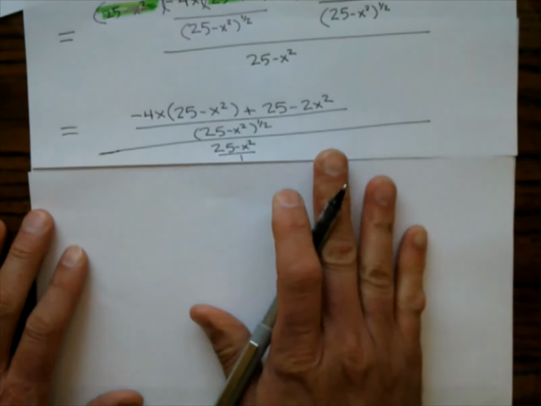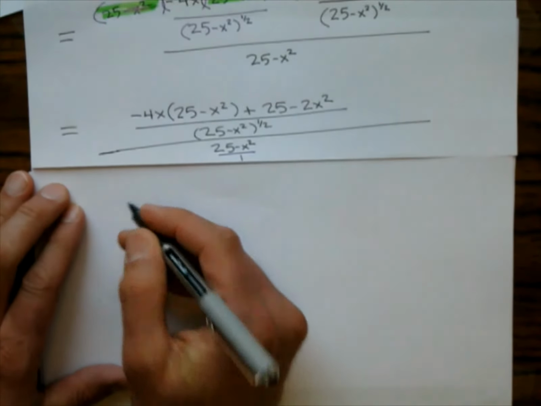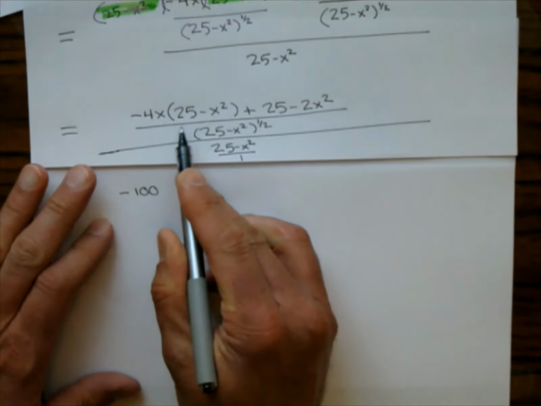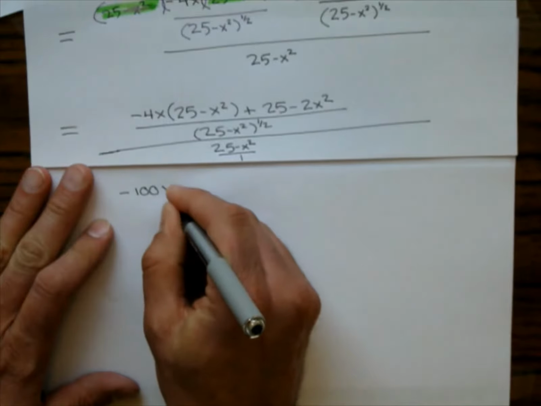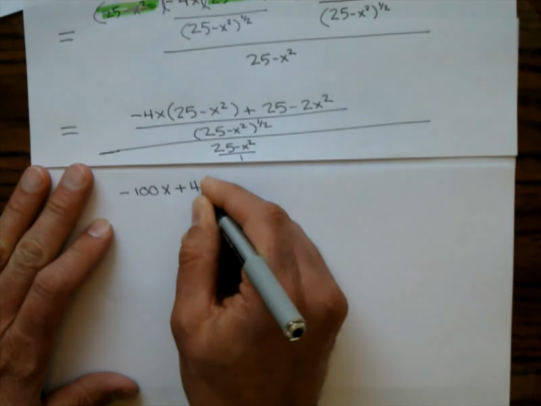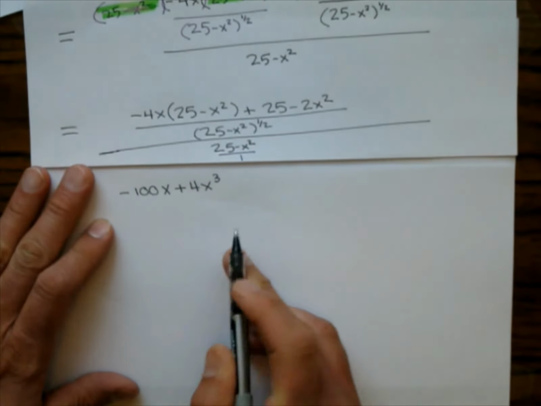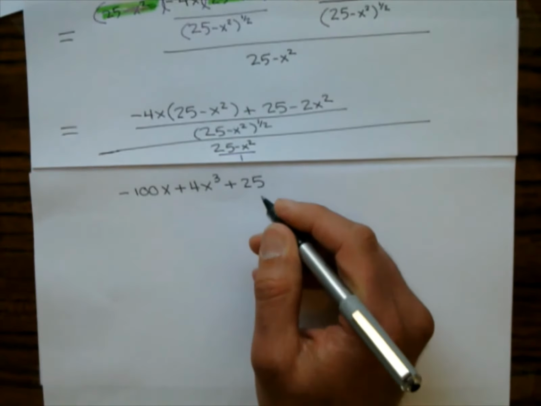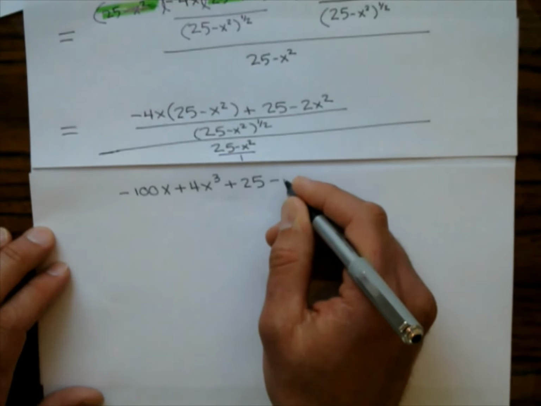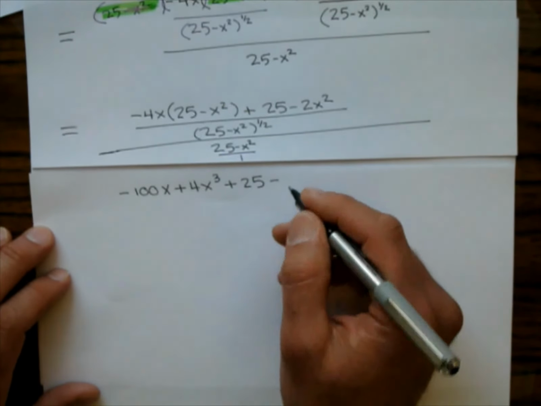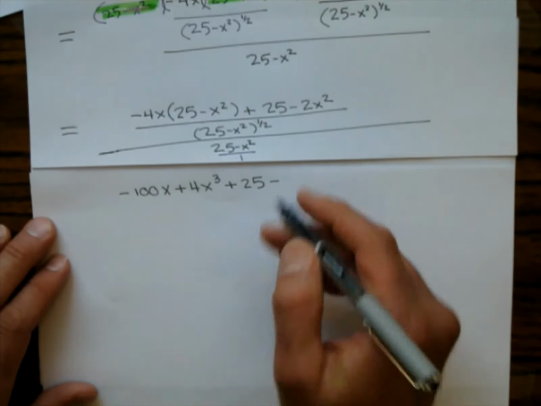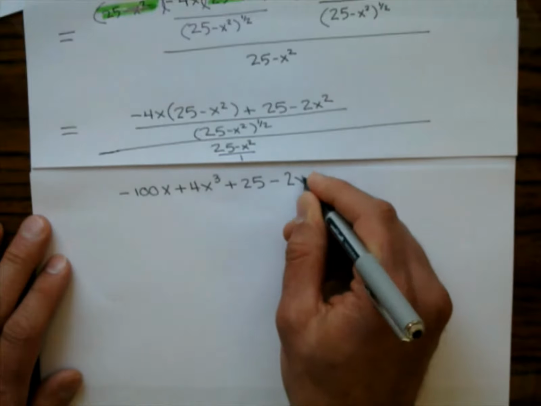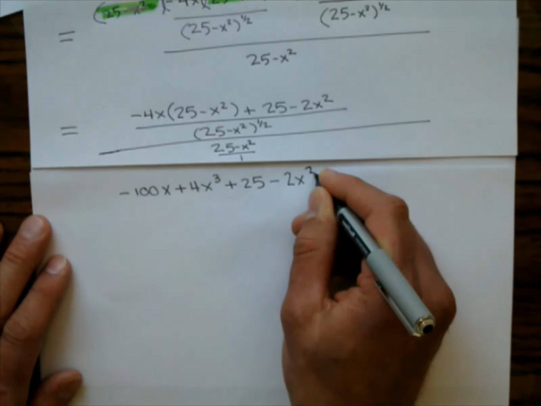On the top, I'm going to go ahead and distribute that negative 4x. So we have negative 100x plus 4x cubed. And then I have a plus 25, and this is going to be minus 2x squared there.